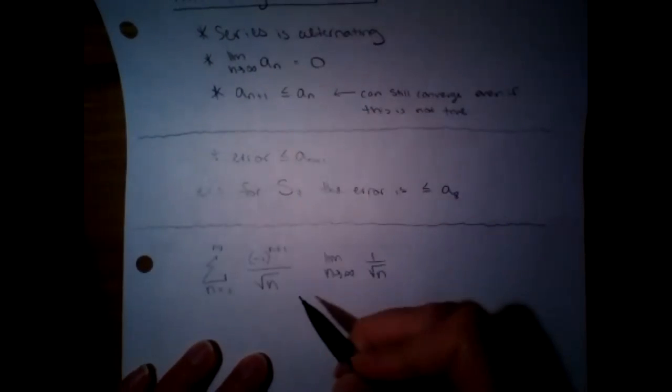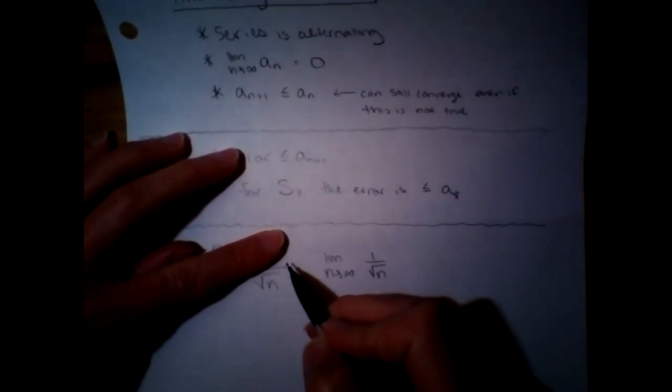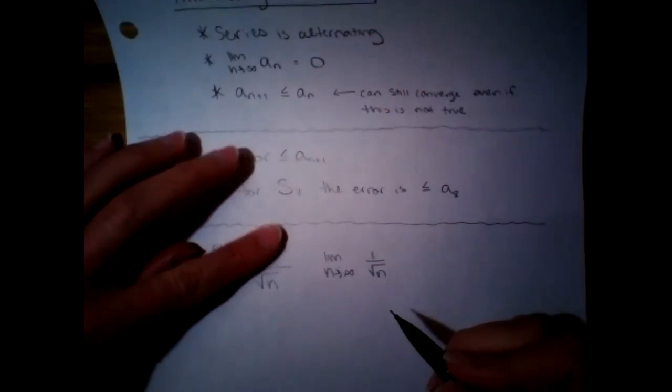A sub n is just the part without the alternating bit. Or you can put absolute values around this if that makes you feel happier, but you don't need to include that. And that will go to 0. As n gets bigger and bigger, this denominator is infinitely large. So you end up with something like 1 trillionth, which is really close to 0.